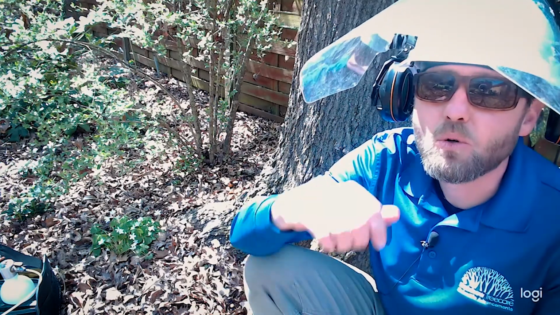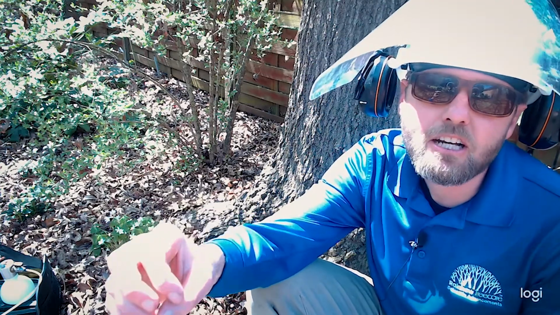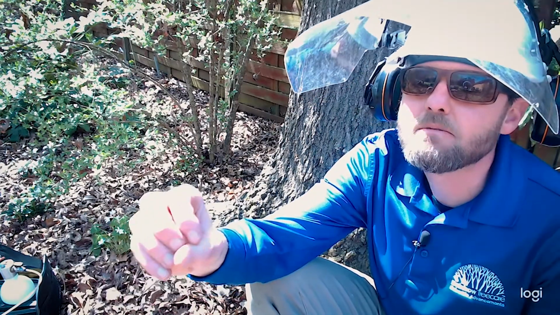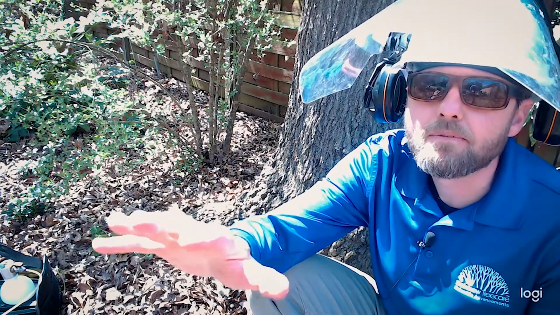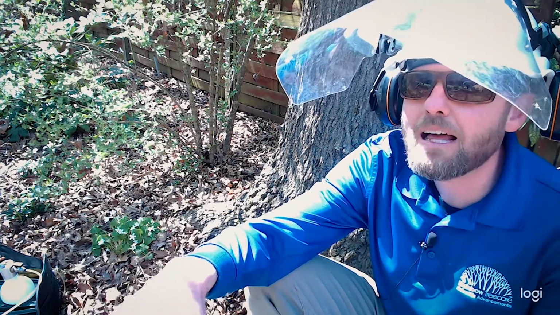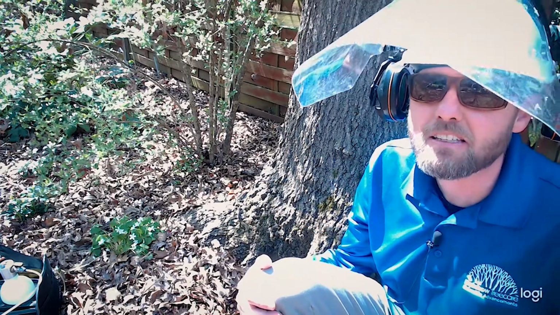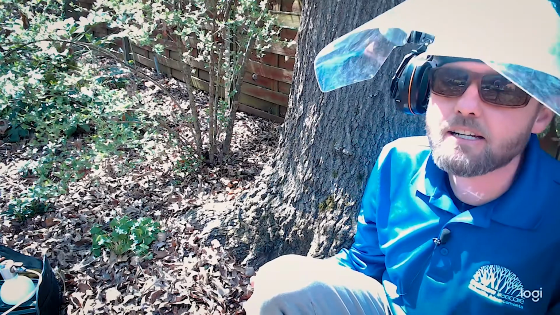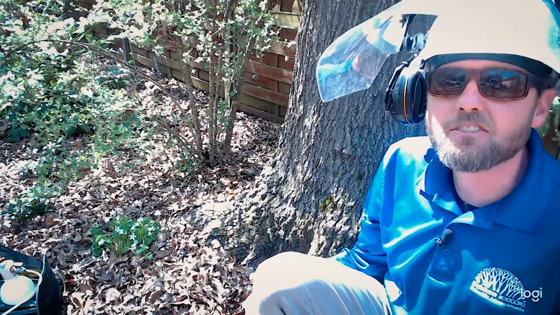The other reason, of course, might be speed and distribution. So we see that with trunk injected products, the speed of uptake is much faster. So, thinking of things like imidacloprid. With imidacloprid, when we apply that as a soil application, it can take 30 to 120 days for it to get up into the canopy of the tree to be effective. Whereas when we do a trunk injection, it is much faster. We're talking about weeks instead of months. So that's another advantage, is speed.